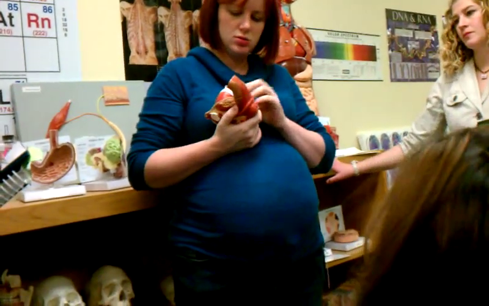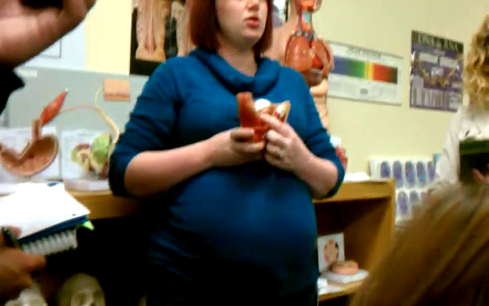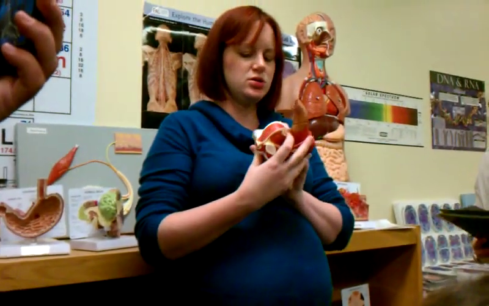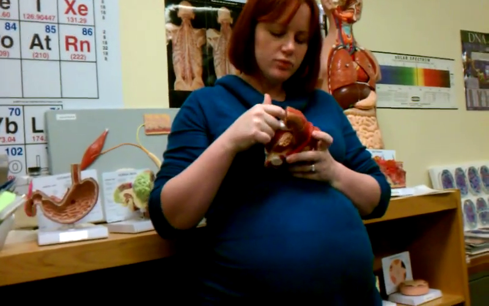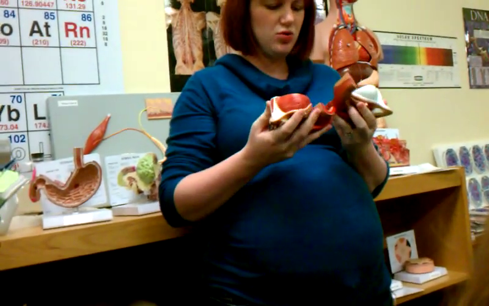Let's go to the back side. This area right here, this gland is called the seminal vesicle. Yeah, you have one on both sides. This tube that runs by the seminal vesicles is called the vas deferens. Do you have the picture on here? Sort of. You can kind of see it.